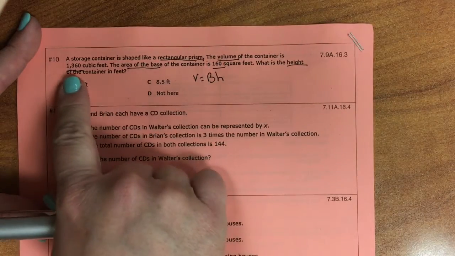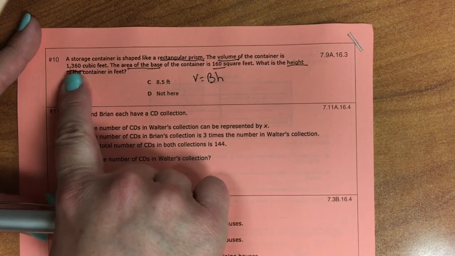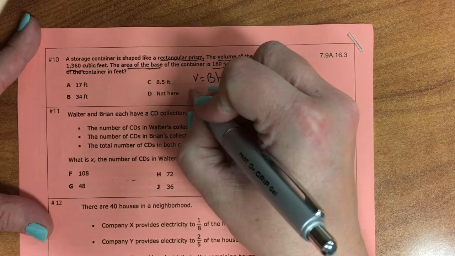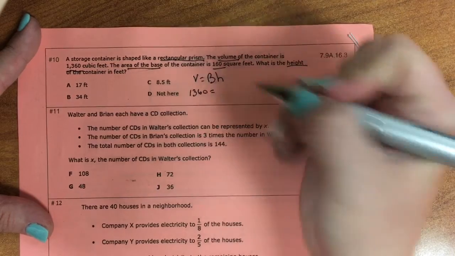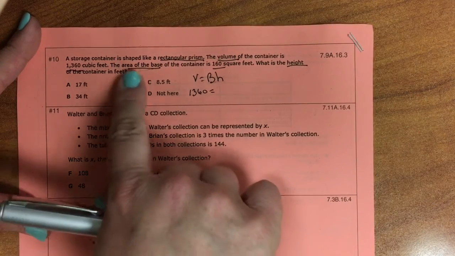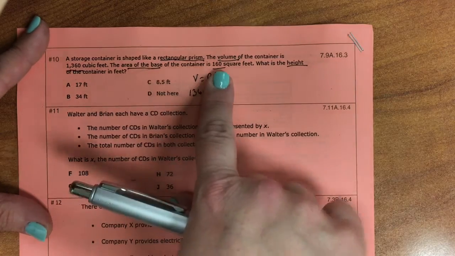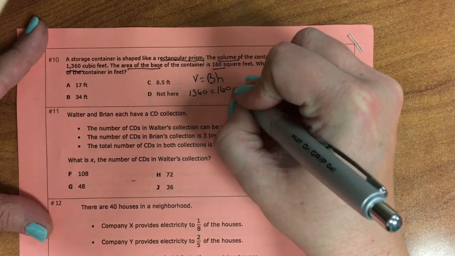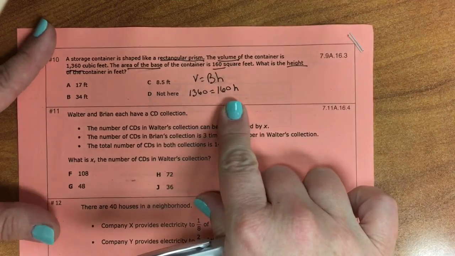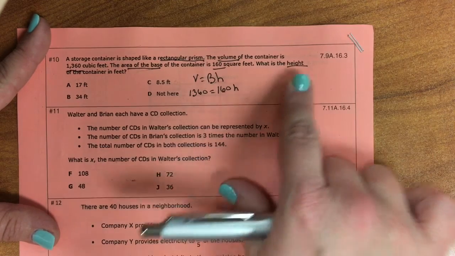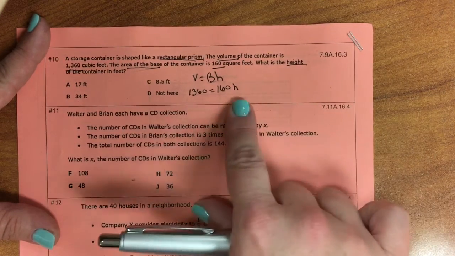Okay, so in this problem here, they've told me the volume is 1,360. So I replace the V with 1,360. They have figured out the area of the base for me. It's 160. What I don't know is the height, so I leave the height as my variable. To find the height, I solve the equation.